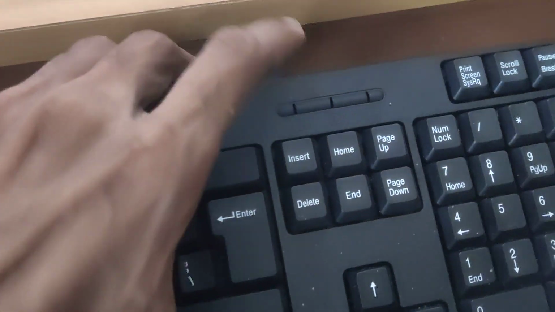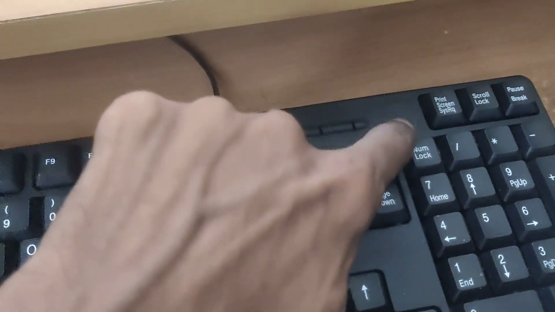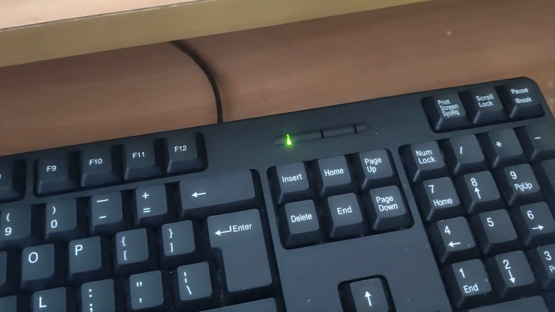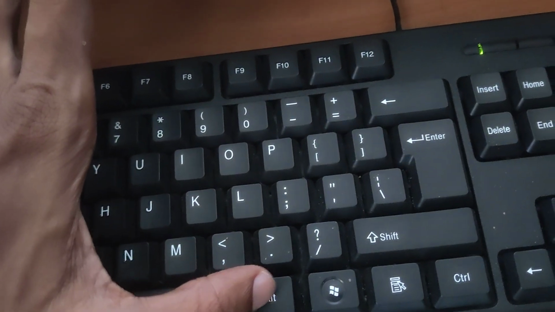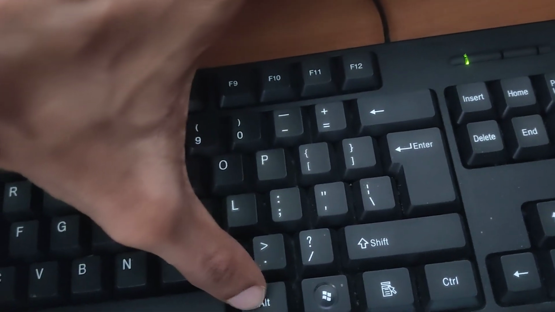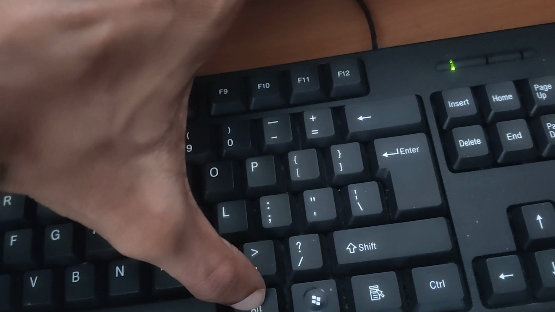So on my computer keyboard, I first turn on the number lock key. So now we have enabled the number lock. I can see, and this is the alt key. So you must press and hold this alt key.